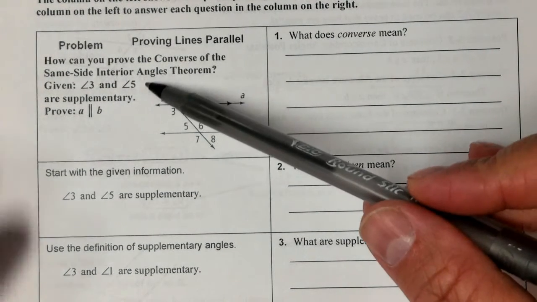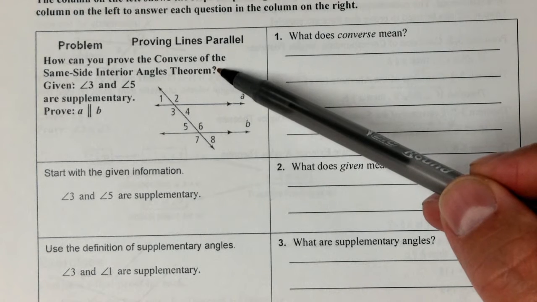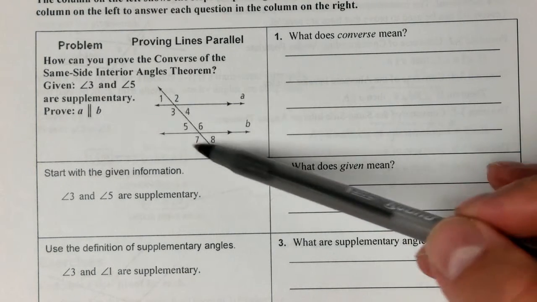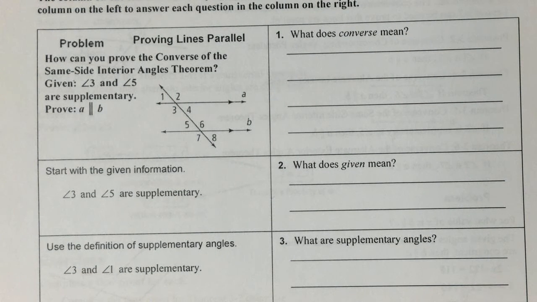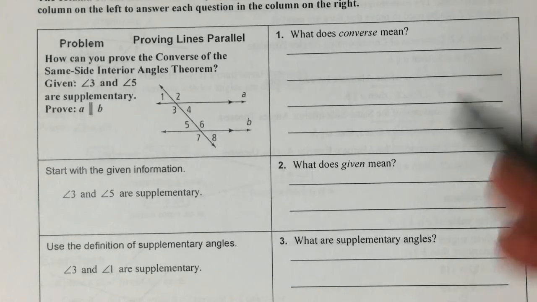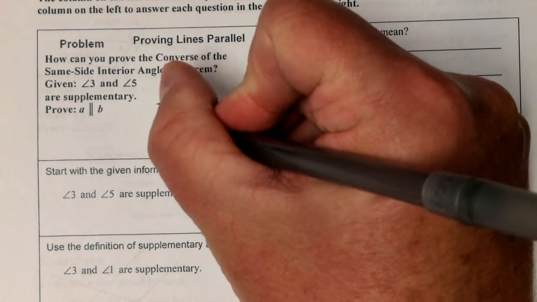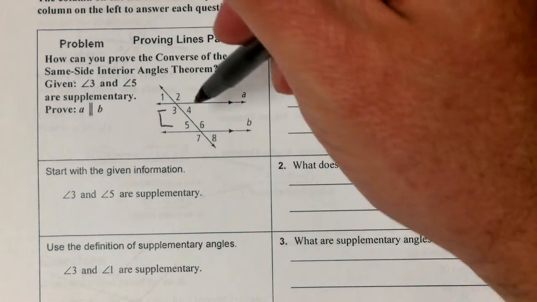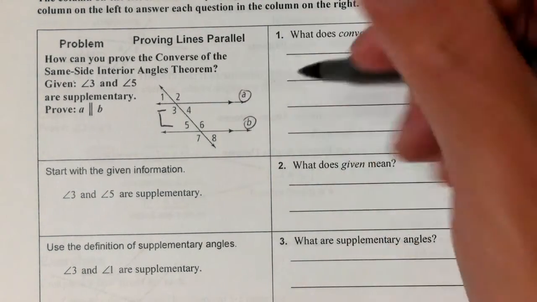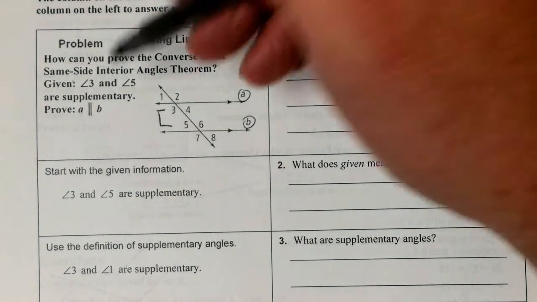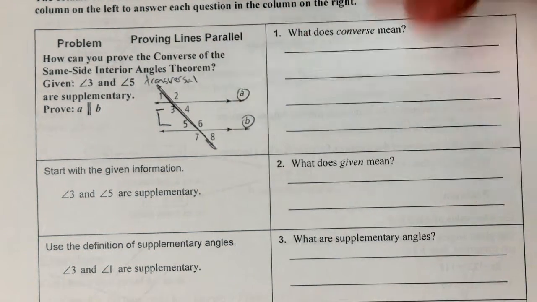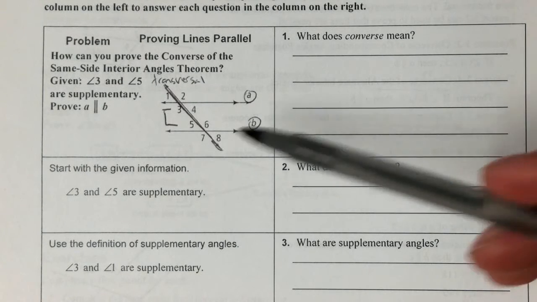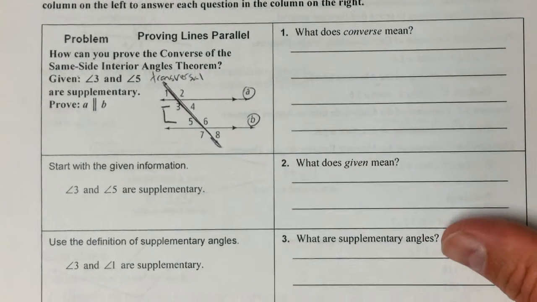So in the problem it says, how can you prove the converse of the same side interior theorem? What we're given is that 3 and 5 are supplementary, and we want to prove those lines parallel. So first off, these are the lines A and B that they want to prove parallel, and this one would be your transversal. So I usually darken the transversal, and we're given that 3 and 5 are supplementary.